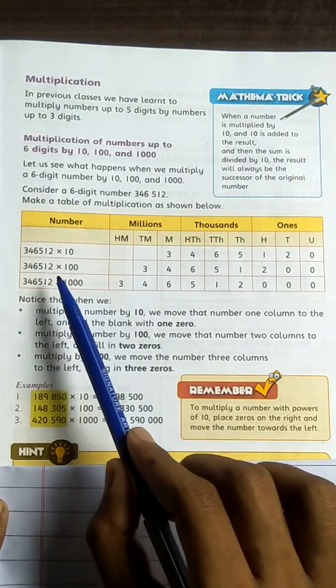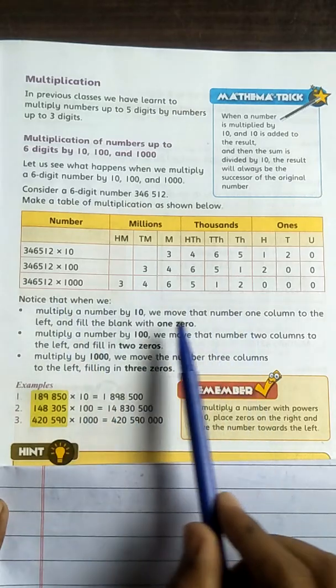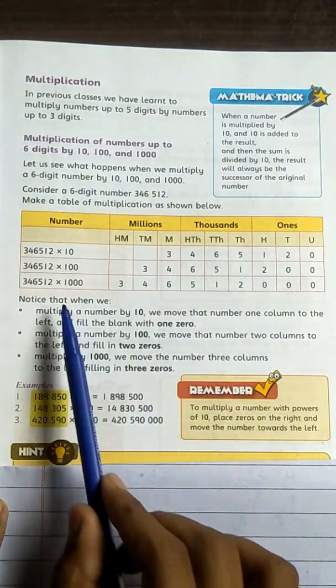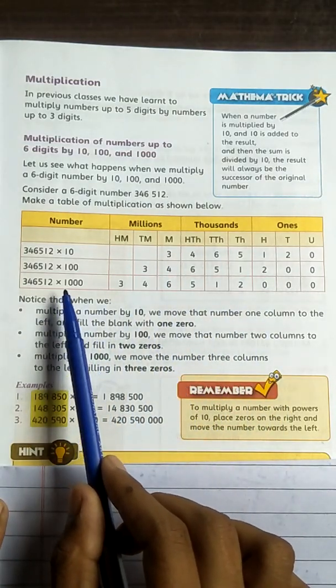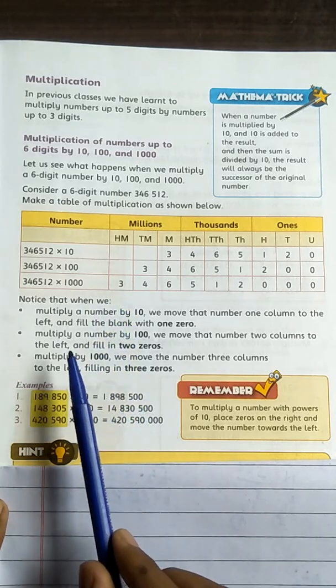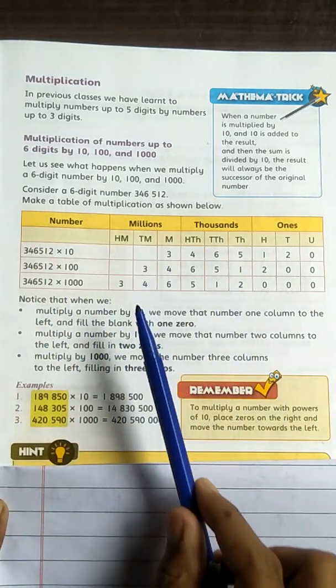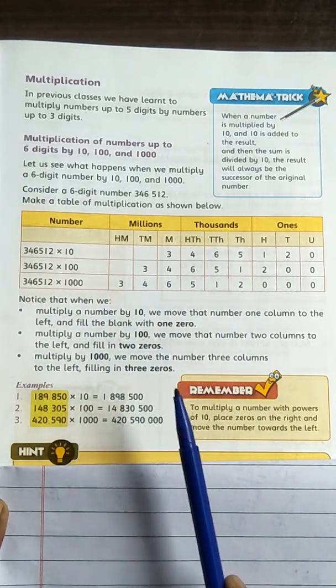If the number is 2, 3, then we don't use this kind of multiplication. The first digit is always 1 and the others are zeros. Then you use this method to find the multiplication directly.